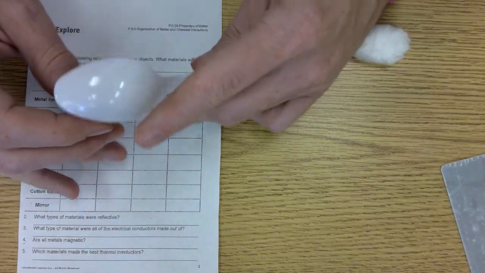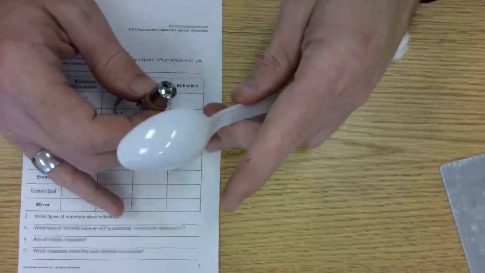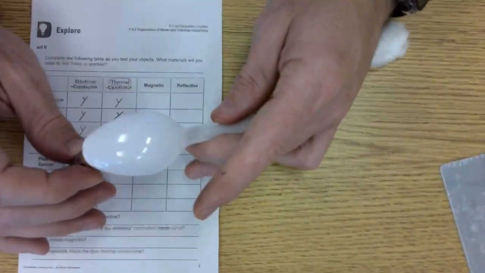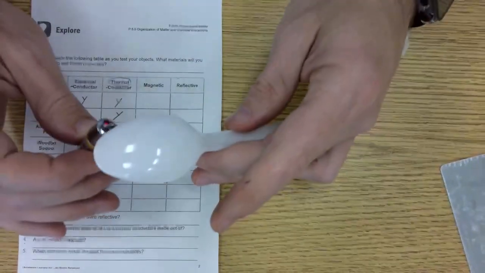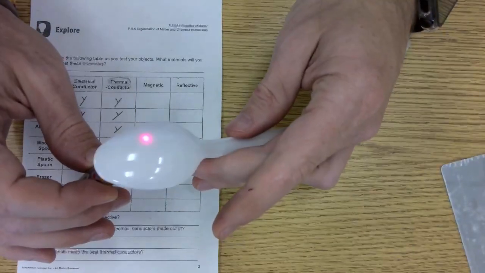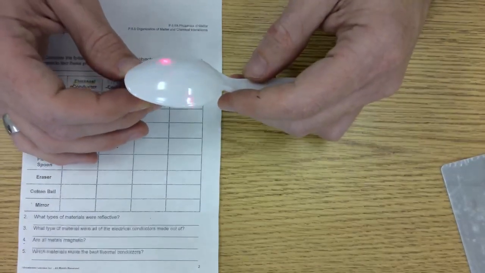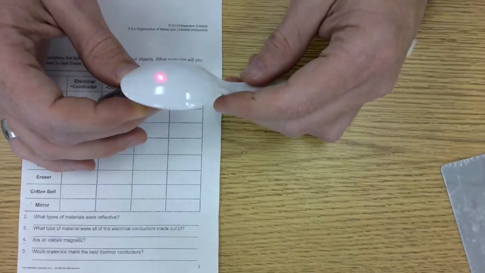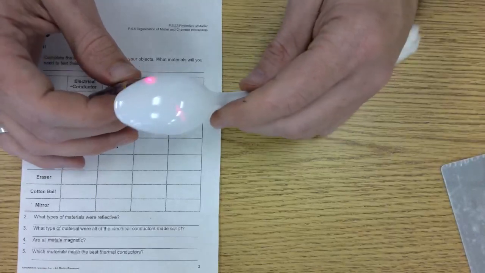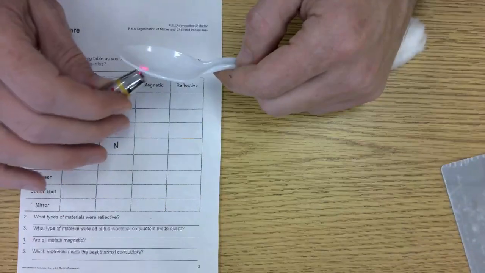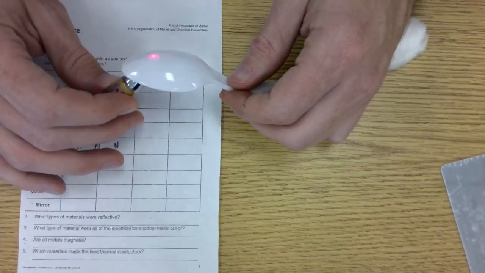You're wanting to look about right here in this area, and you will find that angle again. Well, hopefully you saw it earlier, because it was definitely there. Should be on here somewhere. Well, if you didn't see it, you can back it up, look for it. It was on there. So, plastic spoon was reflective.